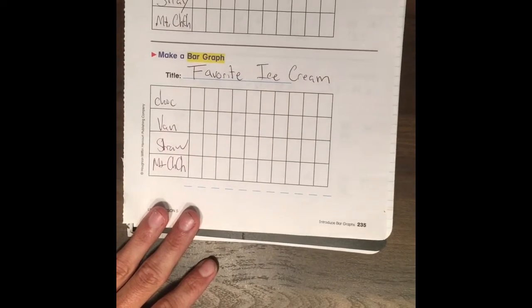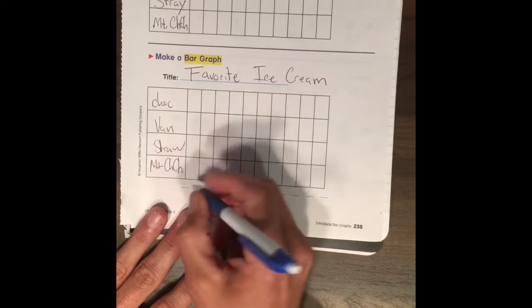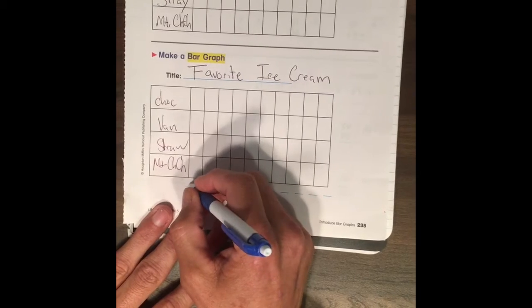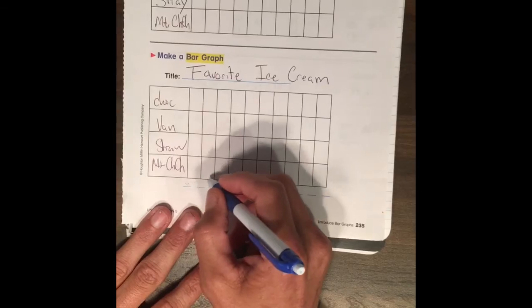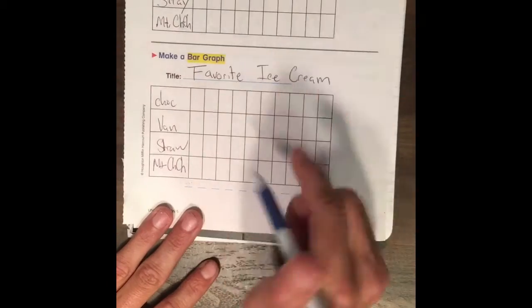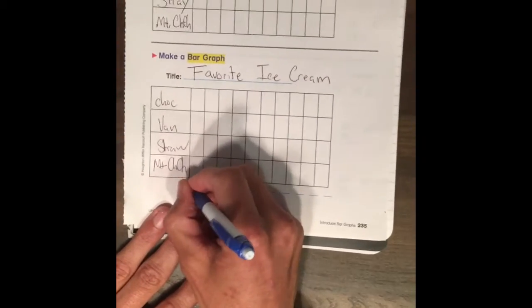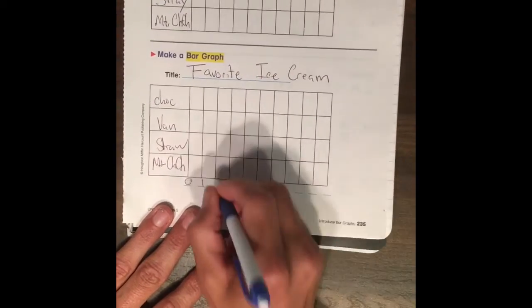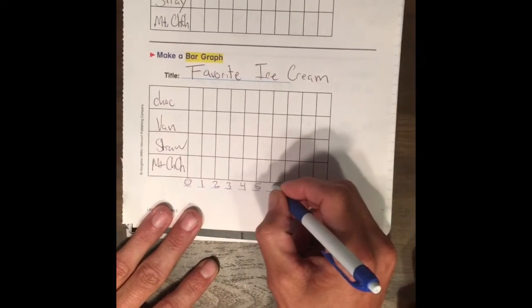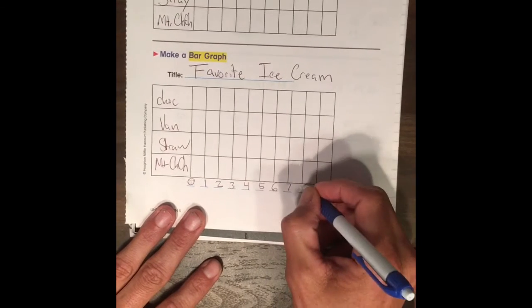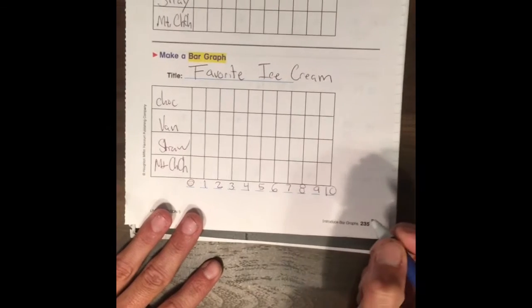So you can use a bar graph to represent higher, larger numbers by having the scale be, instead of 1, 2, 4, 6, or 10, 20, 30, 40, 50, 60. But for today, we're just saying that this would be 0, this would be 1, 2, 3, 4, 5, 6, 7, 8, 9, and 10.